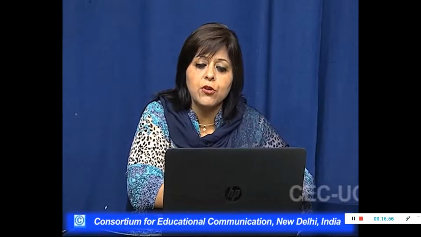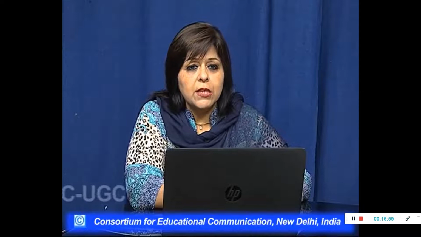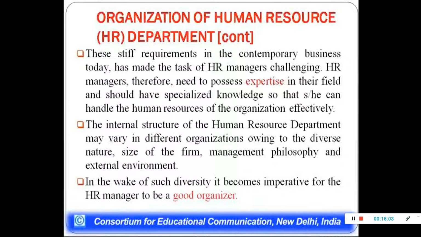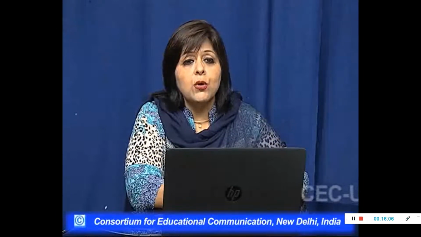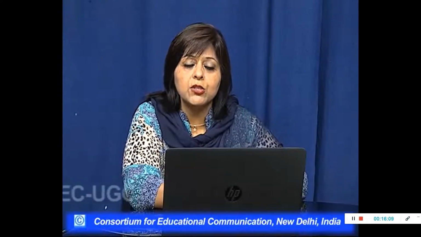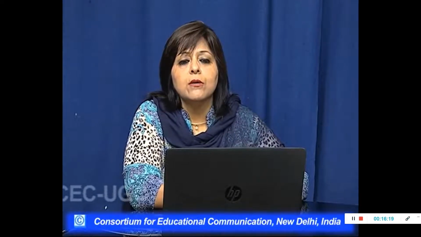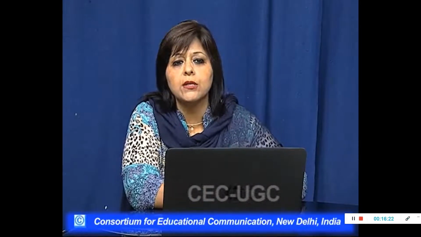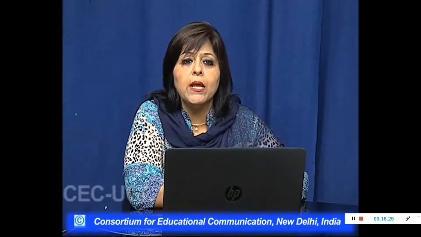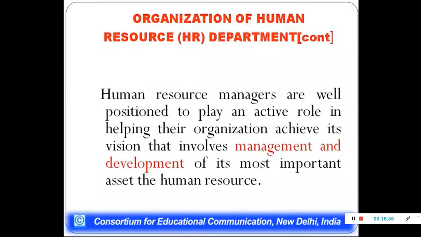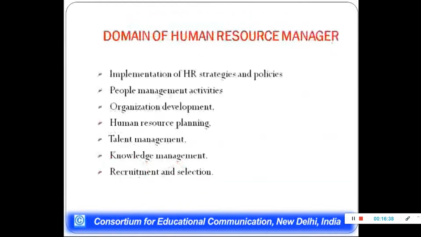The internal structure of the human resource department is different for different organizations, because of the diverse nature, the diverse size, the management philosophy and the external environment. Specifically, we are talking about the millennium manager. He has to be a good organizer, keeping in consideration the pressures and challenges which the global economy of the present context is facing. Human resource managers are well positioned to play a very vital role in helping the organization achieve its major objectives and become a big asset for the organization.